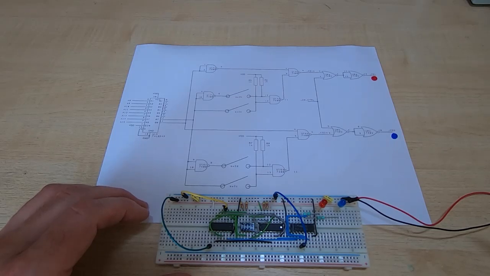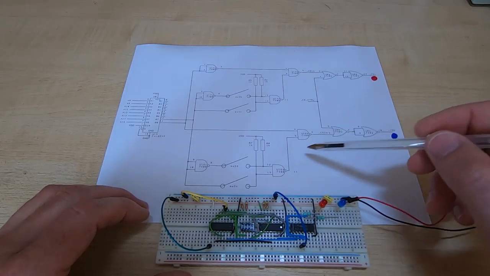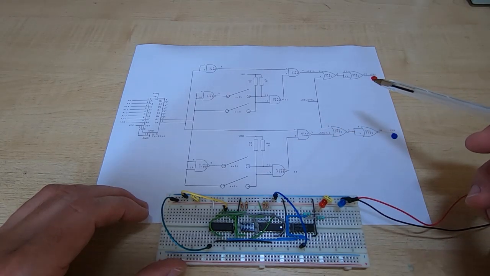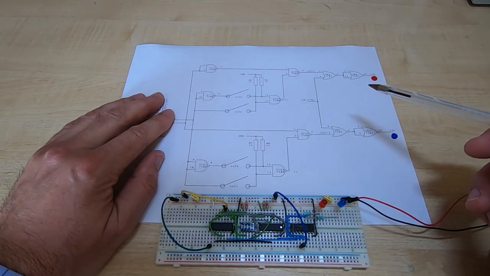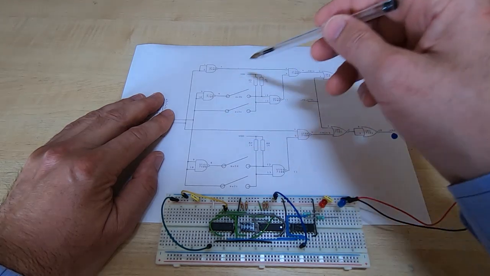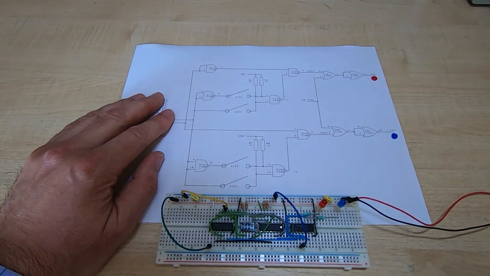It looks fairly complicated, but it's relatively straightforward. It's only 3 low-cost ICs if you discount the input buffer, but we would need that either way, so it's really this part of the circuit that we are trying to make as efficient as possible.